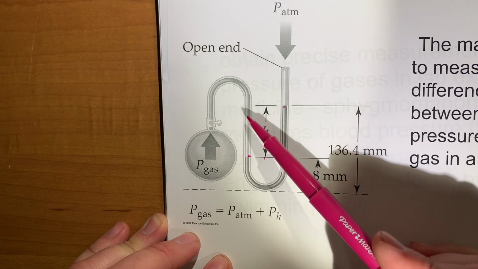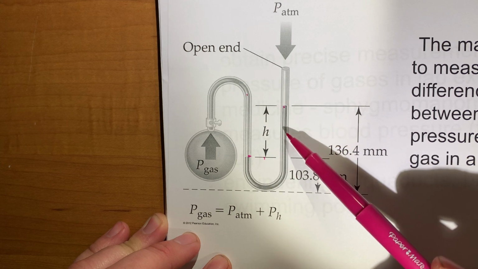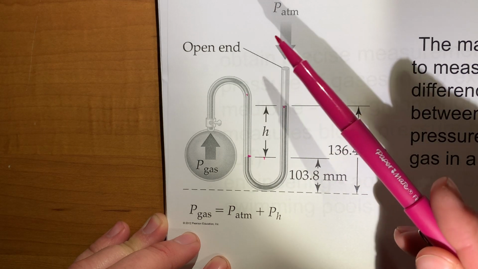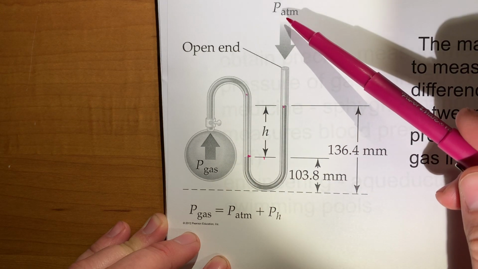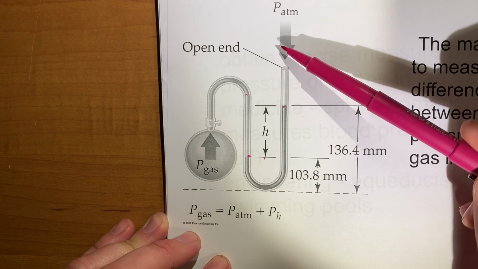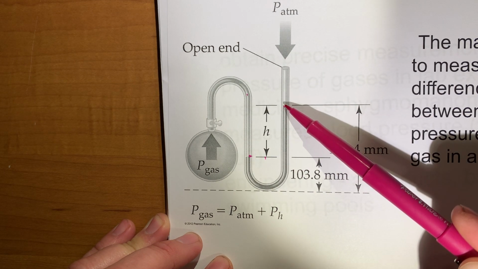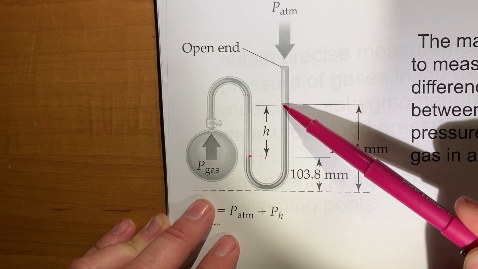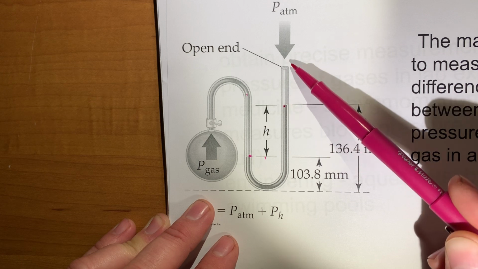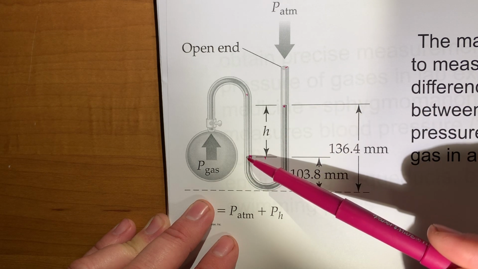If this side of the column is higher than this side of the column, that means the pressure of the gas in this vessel is not as large as the pressure of the atmosphere. However, in this case, we see that the height of the mercury, usually it's mercury, on the right side, the side that is open to the atmosphere, is higher than that of the gas side.